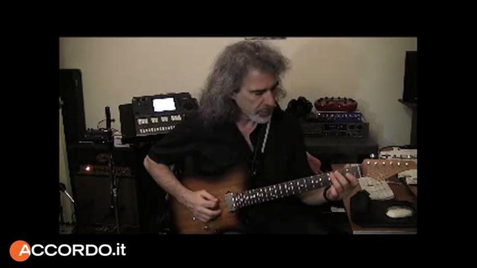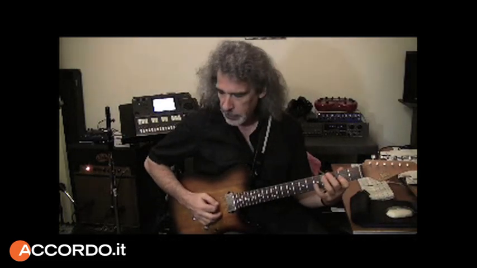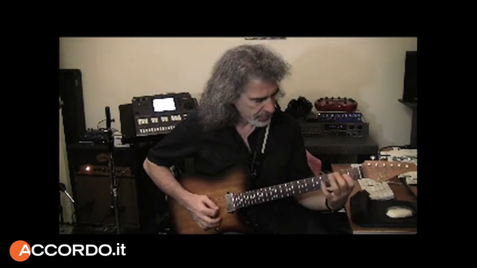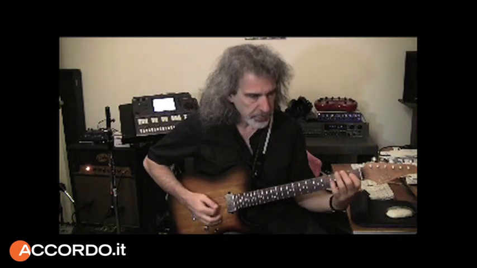Okay, then the little single note line, example 2. That little line there, and again, tons of variations. Shuffle.